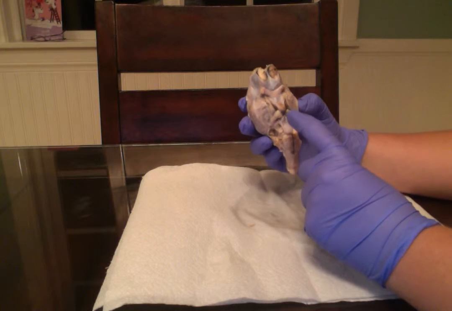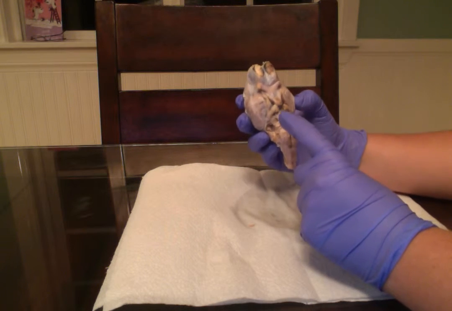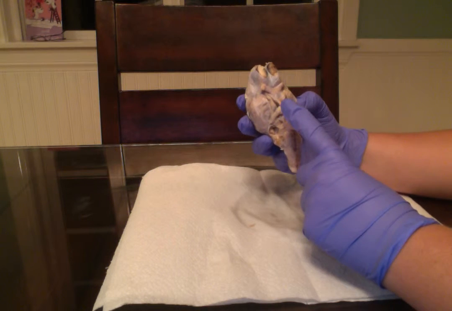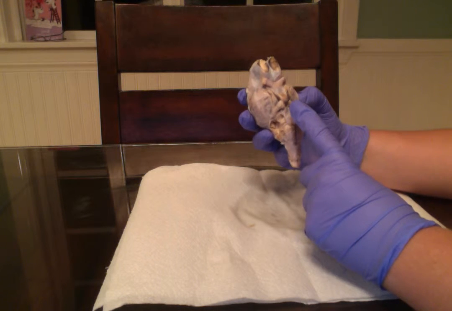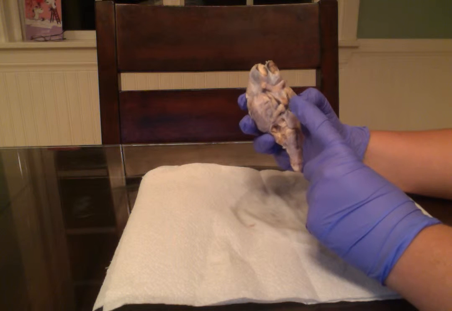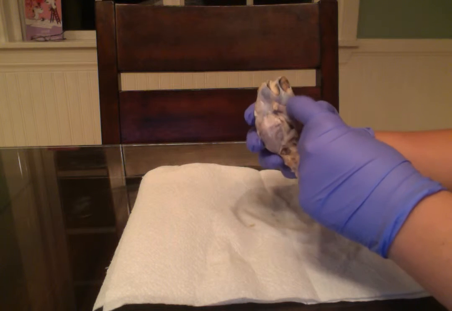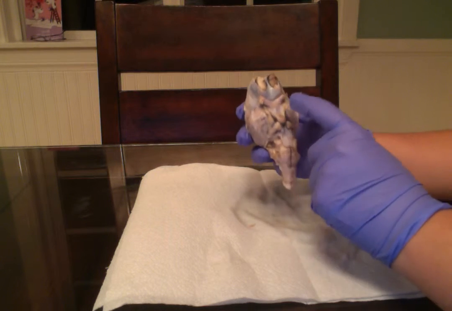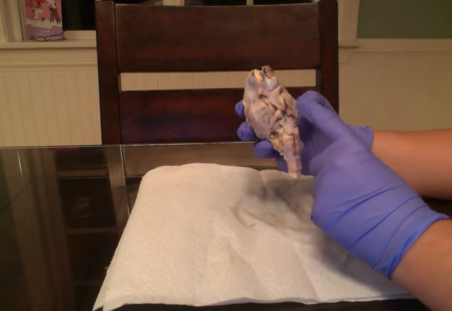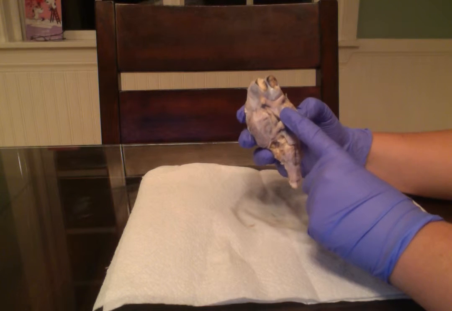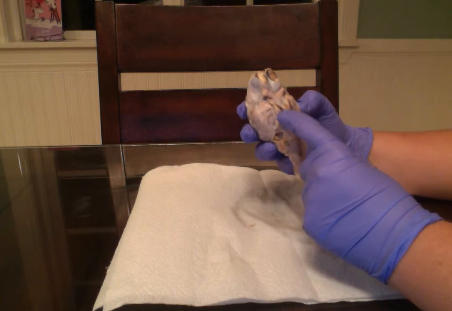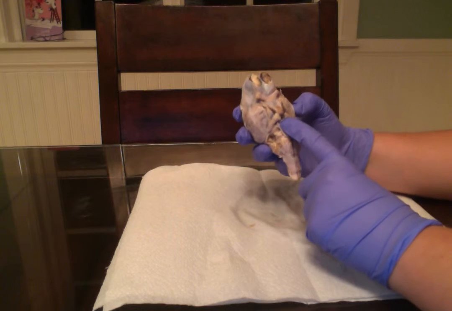And we have the cerebral peduncle, which would be here. We have the hypophysis, or the pituitary gland, which would be here. We have the oculomotor. There's one on this side and one on this side. We have the trochlear. The trochlear is here. And then we have the trigeminal here. And the abducens, which is here.